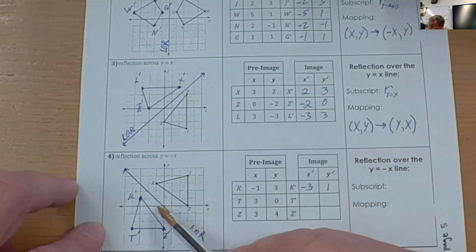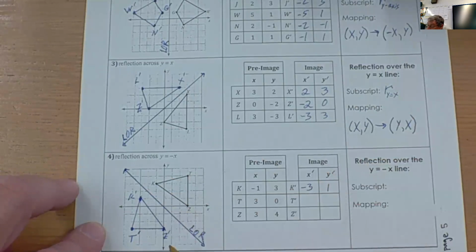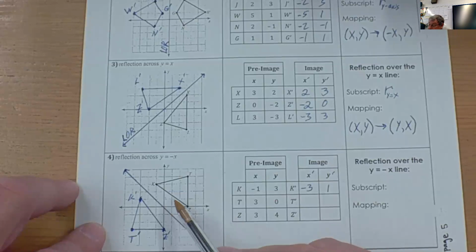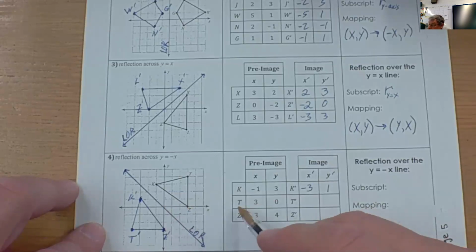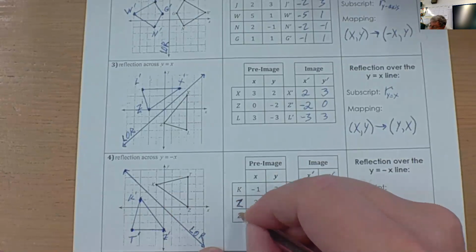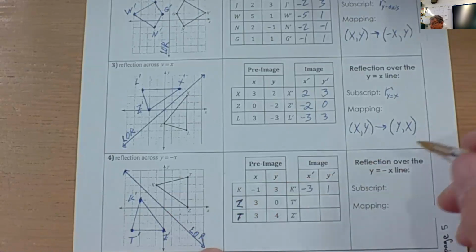T went from 3, that's not T, is it? 3, 0, that is Z. This is Z right here. And this will probably be T. We'll double check. There's a typographical error there.